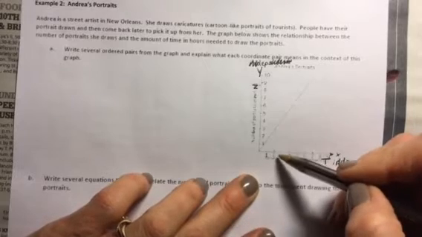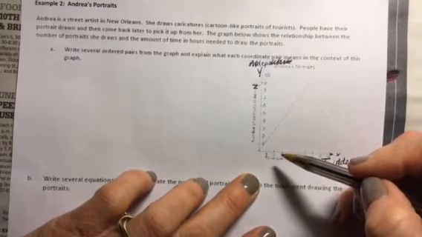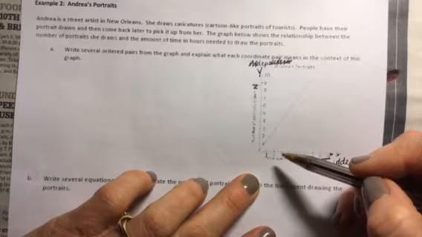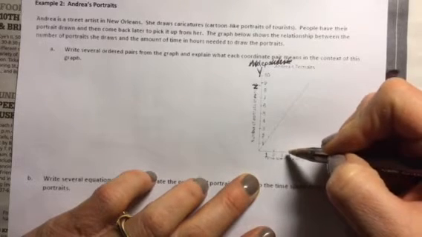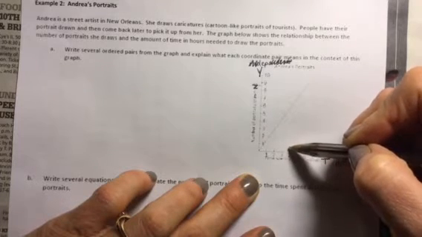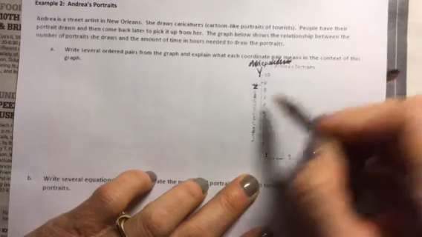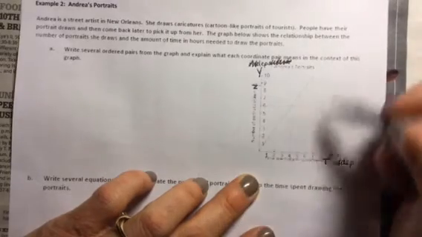Okay, so anyway, we've got t is the independent variable and n is the dependent variable. And if we look at the graph, we can look at some coordinates that actually fall on the line. One of them that's pretty obvious: if we go for 4 hours, she can draw 6 pictures.